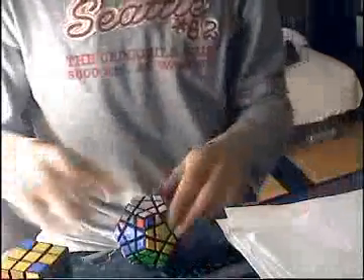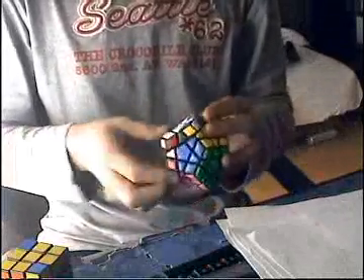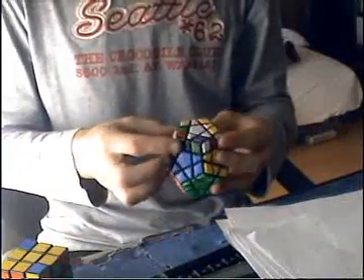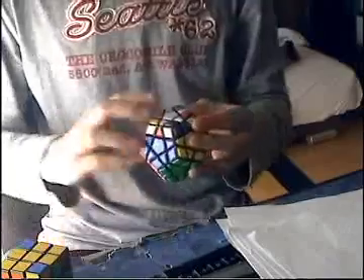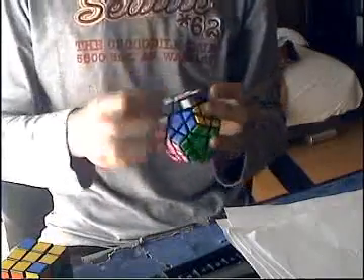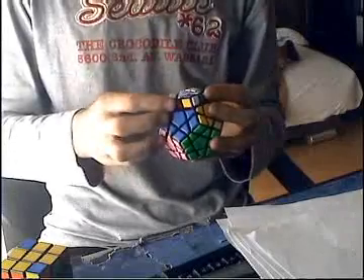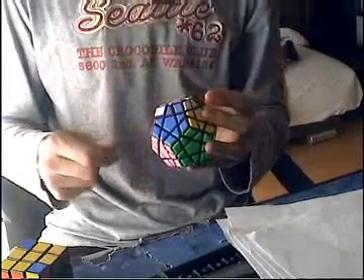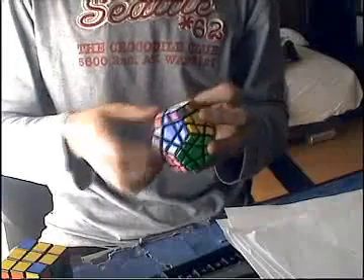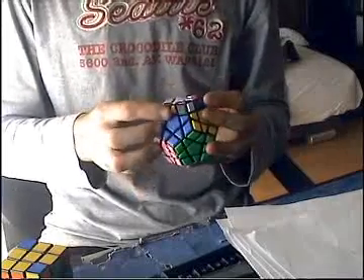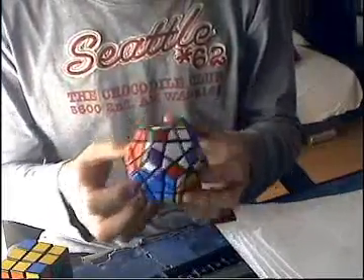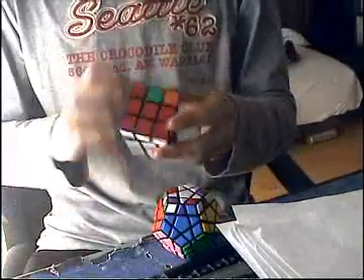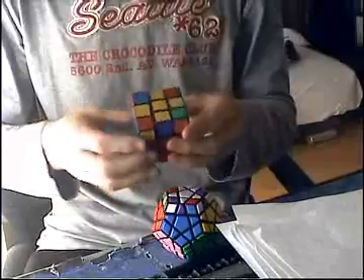Now we move on to four scrambled corners. I actually have no idea how I can get to these cases, so I'm just doing zoom all over the cube to get to one of these. There it is. This equals this.